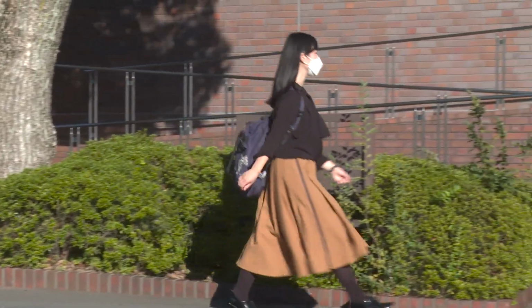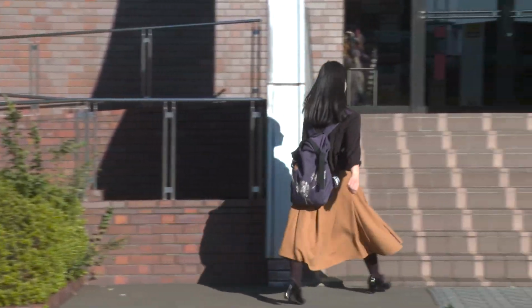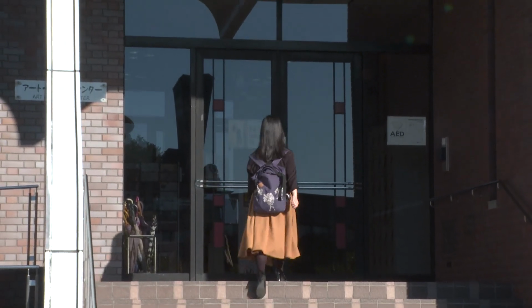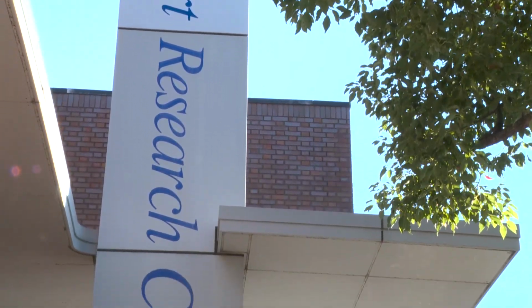This is Risako Hirano, a PhD candidate at Ritsumeikan University, and she conducts research on stained glass at the Art Research Center.